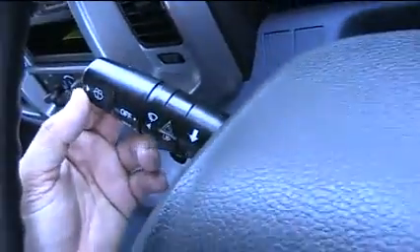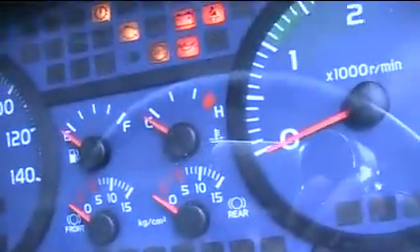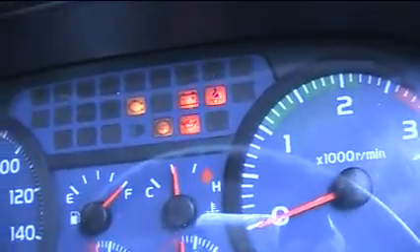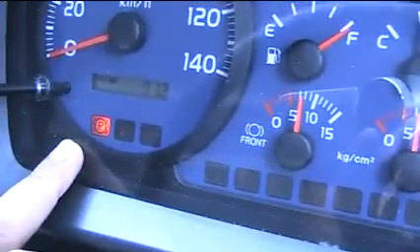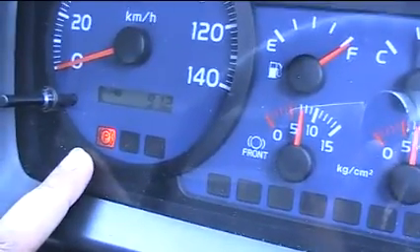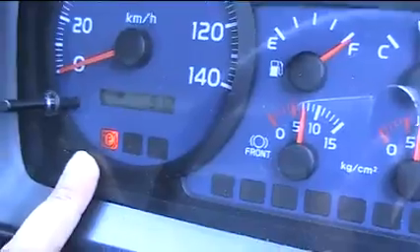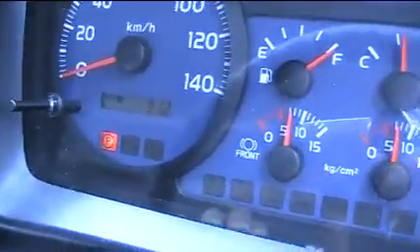We are going to talk about all the monitoring devices on the dashboard. So when we click the key, on the left hand side, this is a park light, and if your handbrake is on, the park light comes on. Okay, now in the middle here, this is called the engine light.